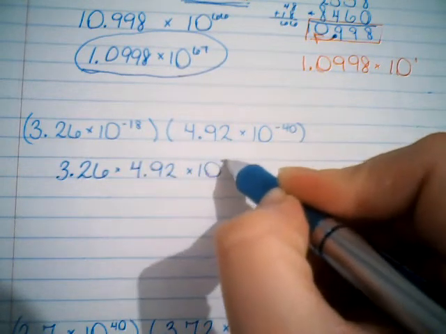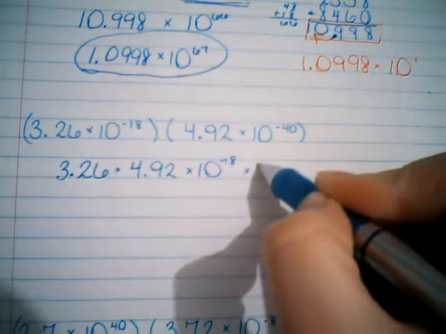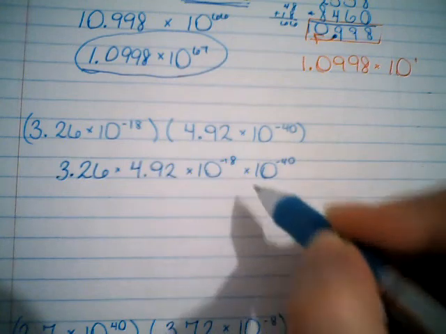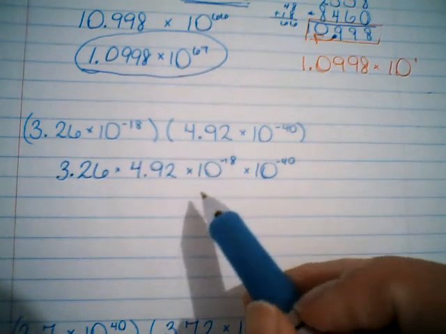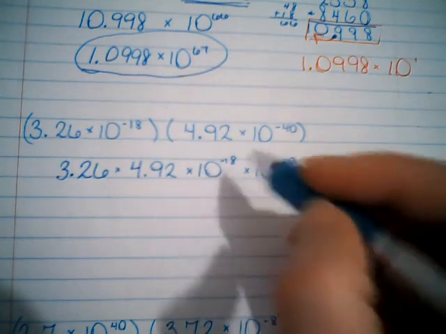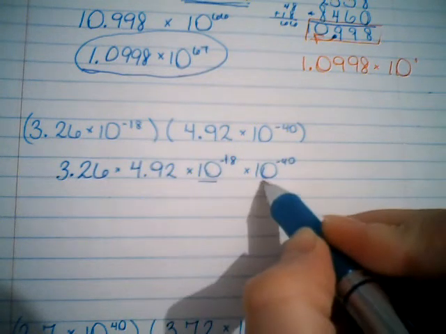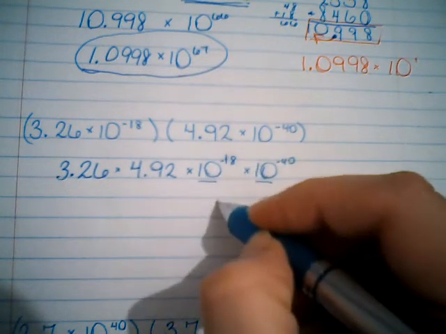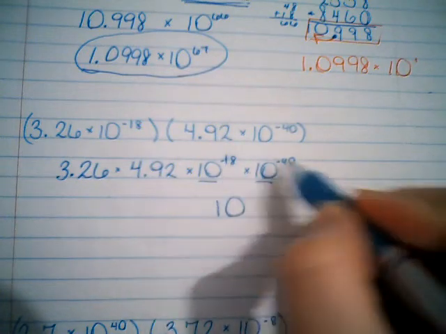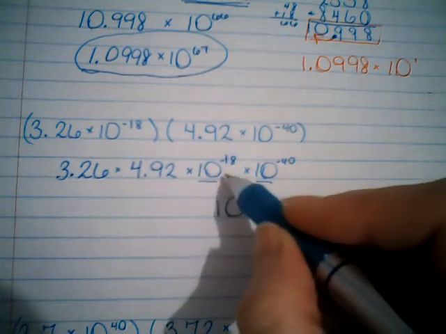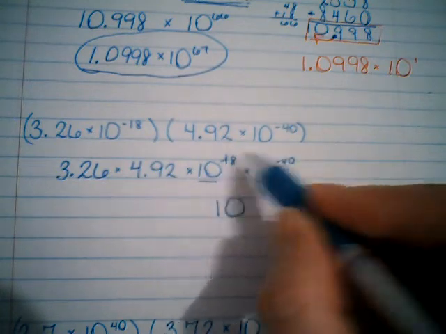So 10 to the negative 18th and 10 to the negative 40th. I do not need common factors in order to multiply. I don't need like terms. I can go ahead and use my properties of exponents because I have the same base. I will keep the base, I will keep that 10, and I will combine my exponents. When I multiply powers of the same base, I add the exponents.